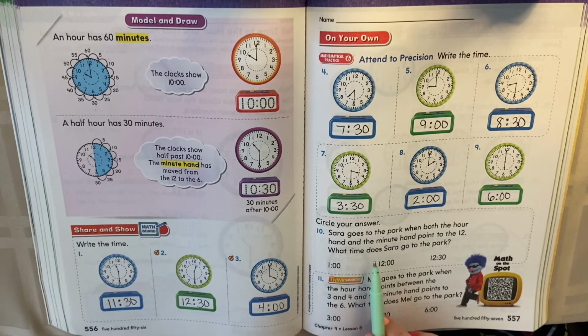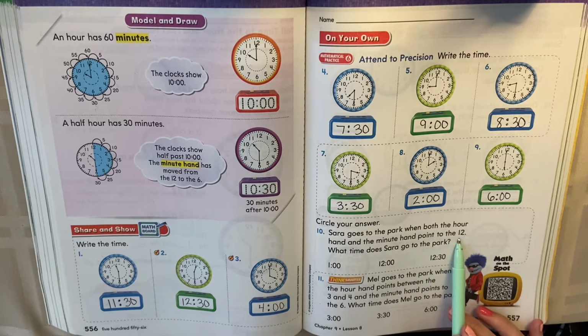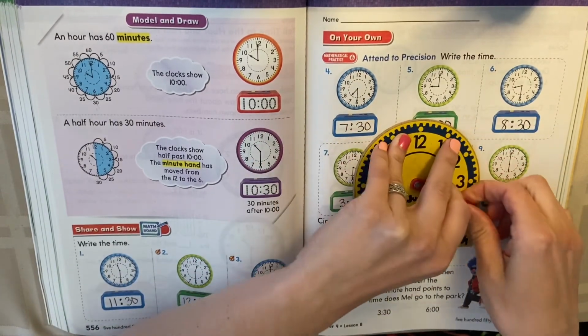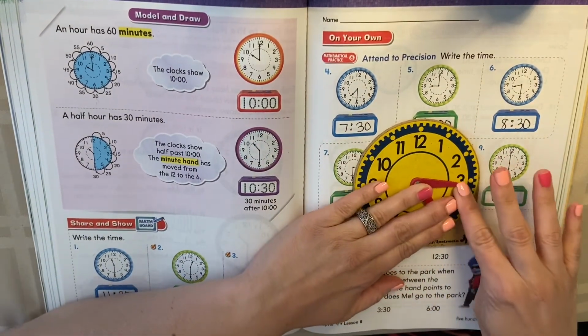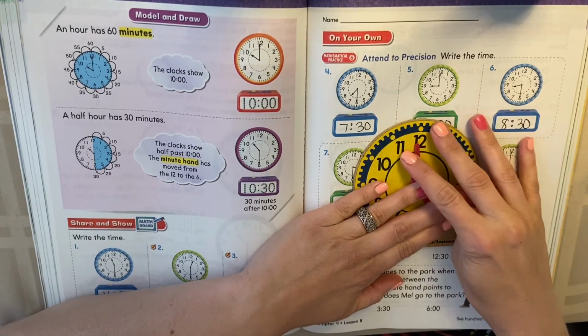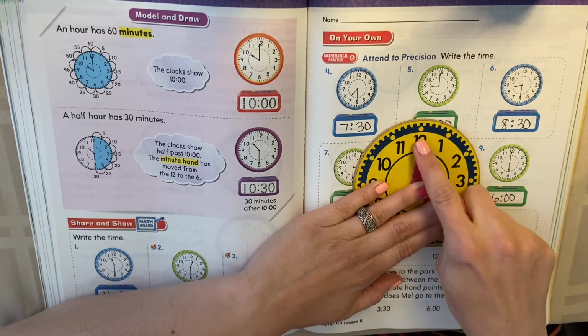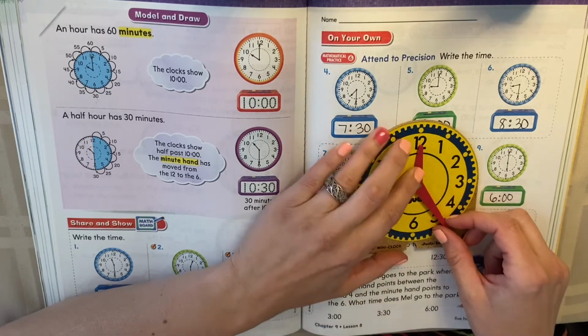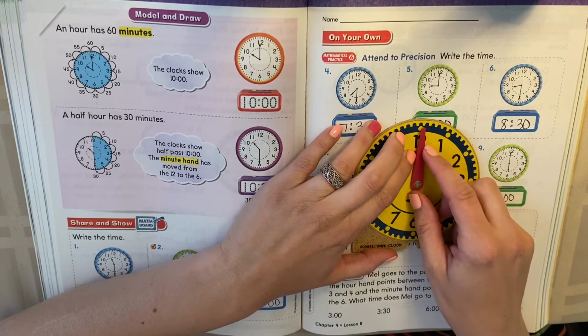It says, circle your answer. Sarah goes to the park when both the hour hand and the minute hand point to the 12. What time does Sarah go to the park? So let's think about that. Let's look at our little clock. What if we just forget about this minute hand for a minute? If the hour hand is pointing right to the 12, what time do we say that is? If it's pointing right to the 12, it's 12 o'clock, right?